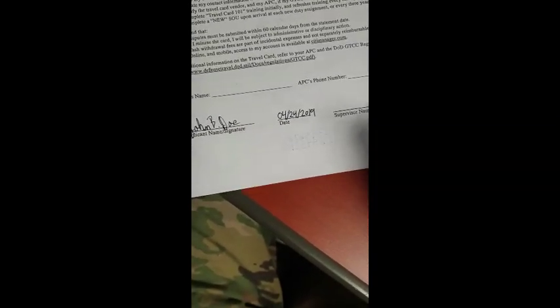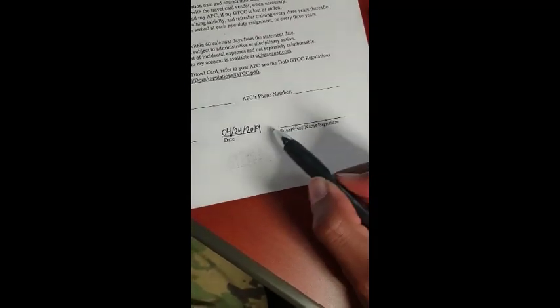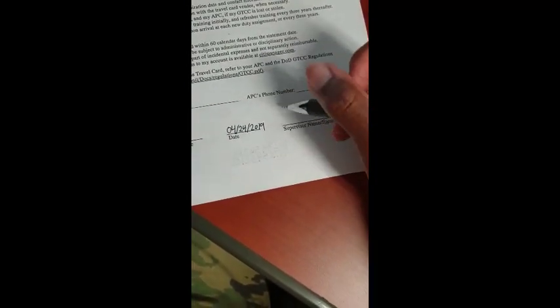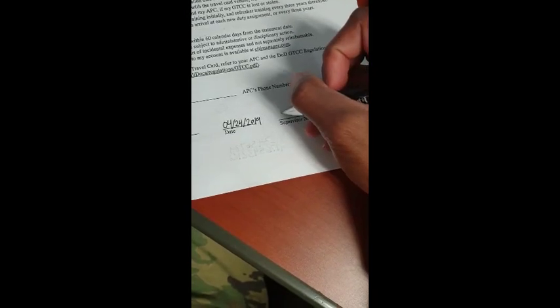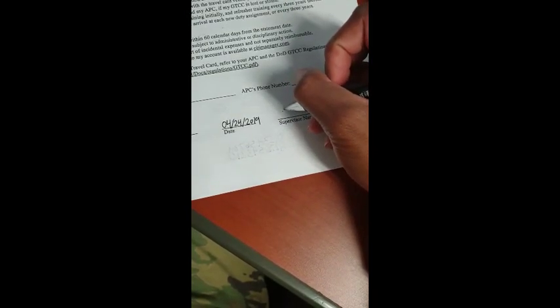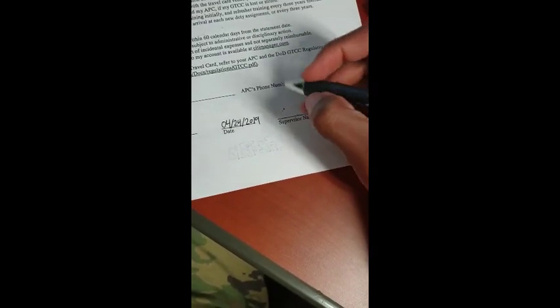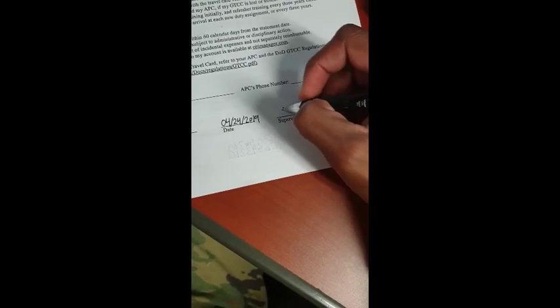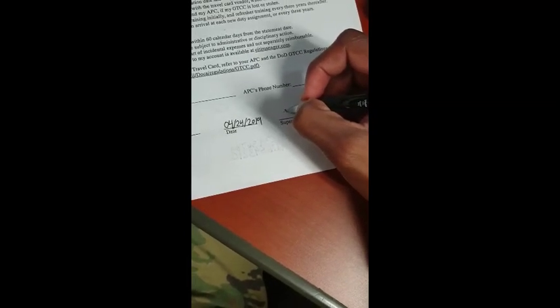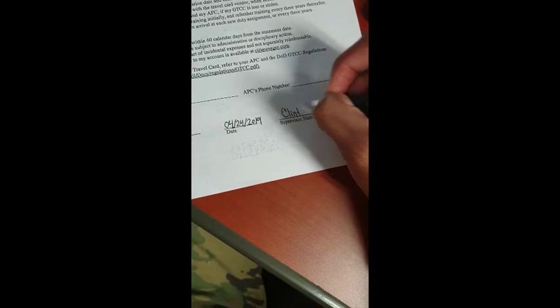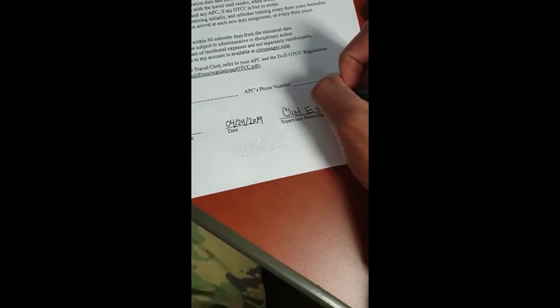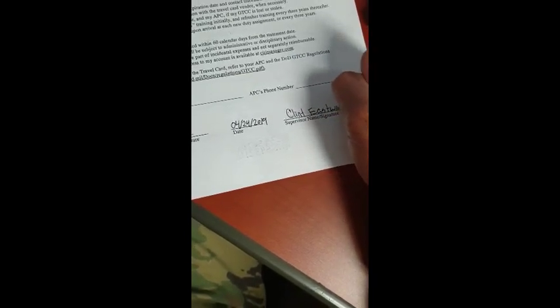And then for supervisor signature, you're going to have your supervisor sign that for you. So I'm just using an example name. I'm using Clint Eastwood as my supervisor, as an example.